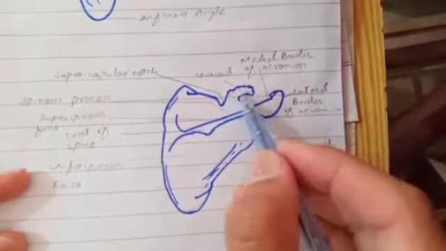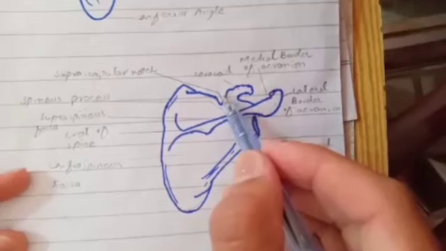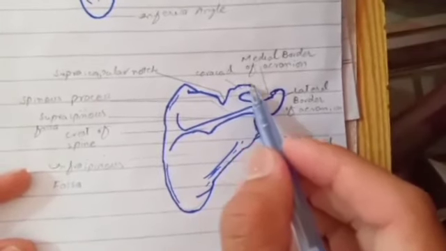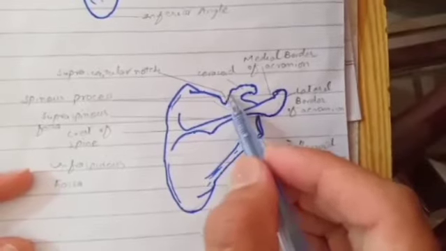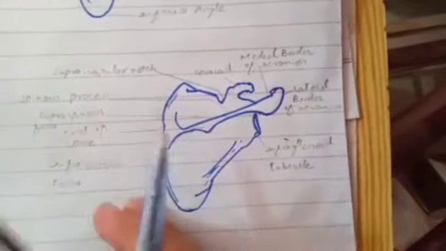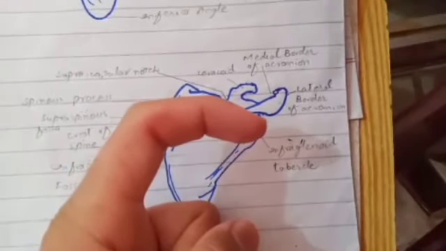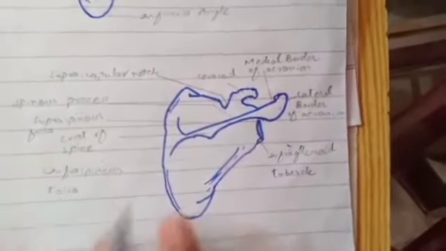This is called the coracoid process. Its name is derived from a Greek word which means crow's beak, and you can see that its appearance is just like a crow's beak, or it is also like a bent finger, right? You can compare its shape with the bent finger, right? These three were the processes of scapula.